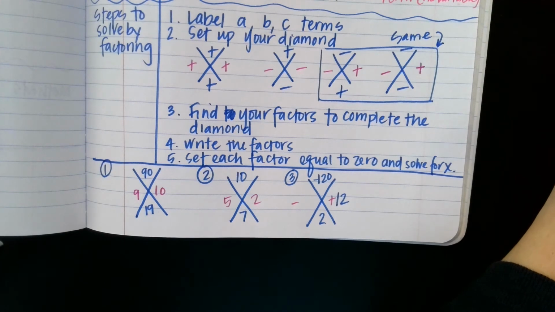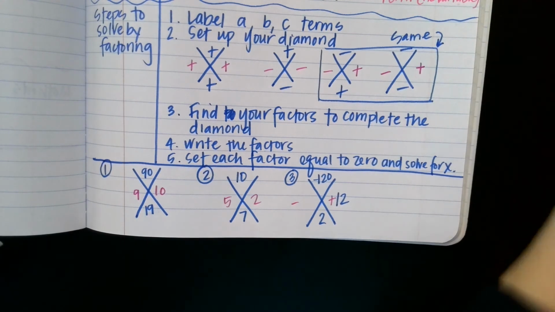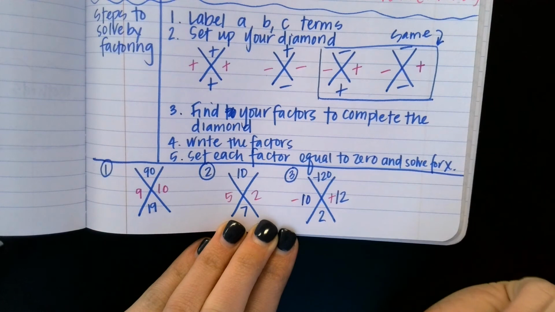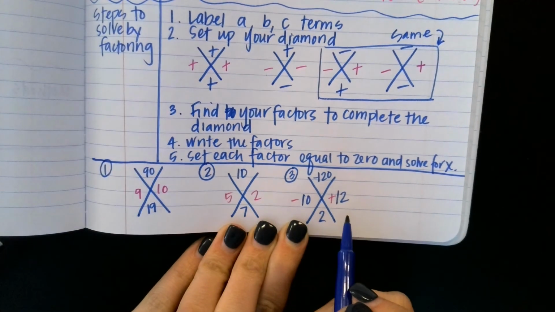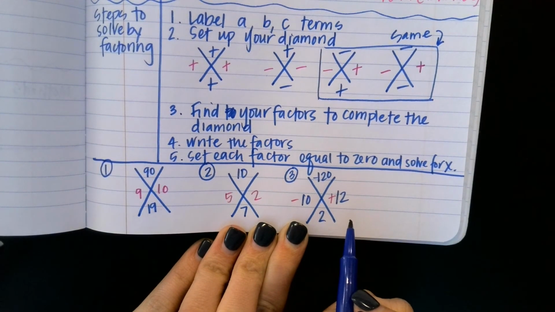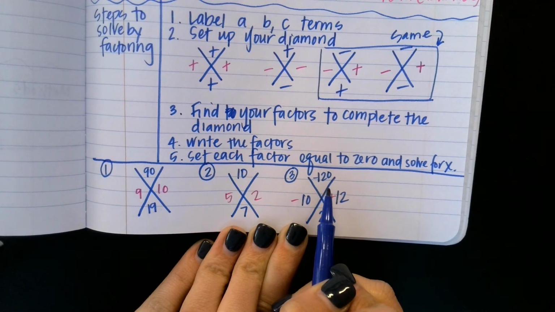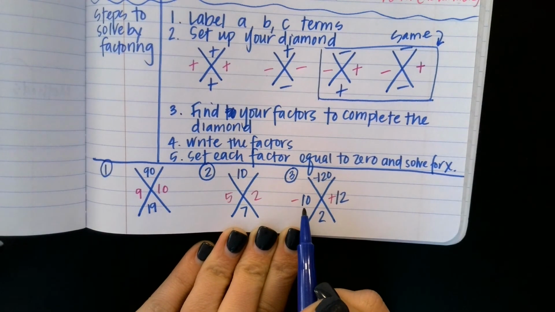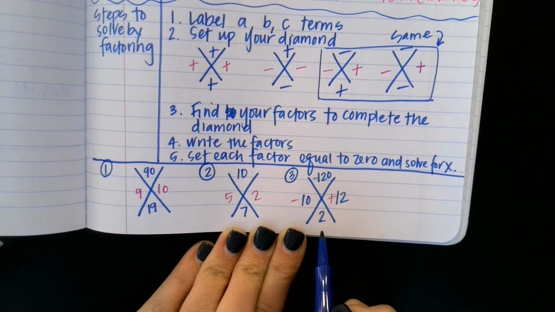What's 120 divided by 12? Negative 10. Because negative 10 times positive 12 is what, Aiden? Negative 120. But 12 minus 10 is what? 2.